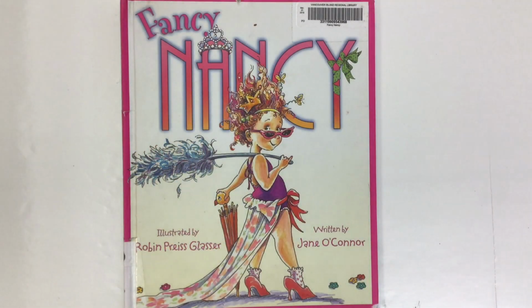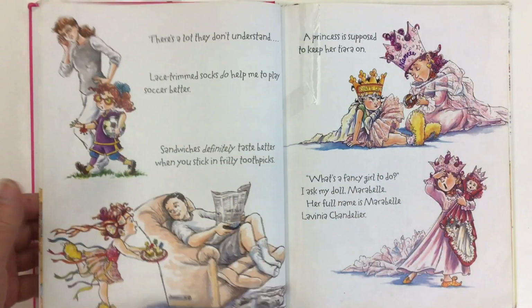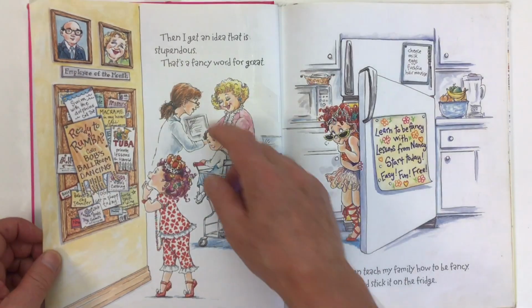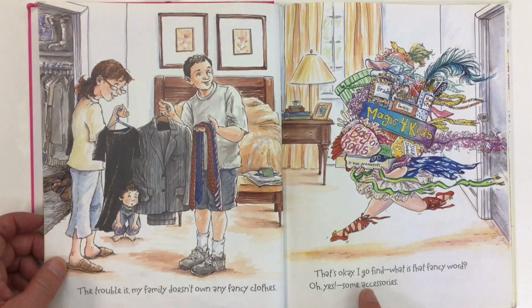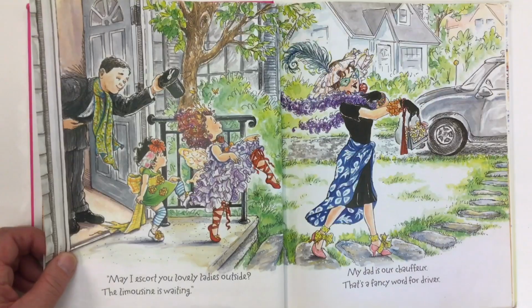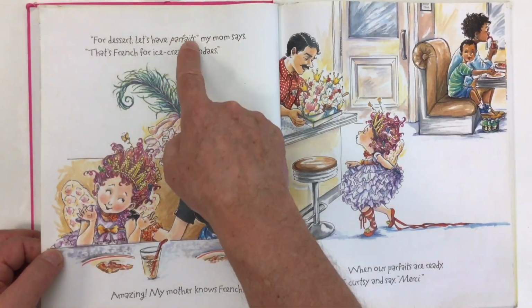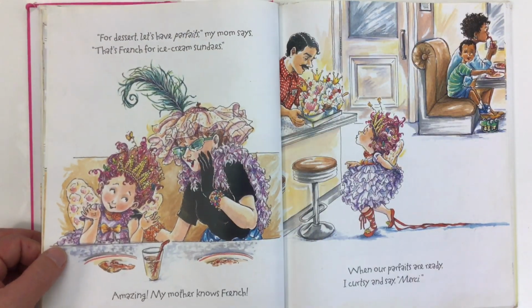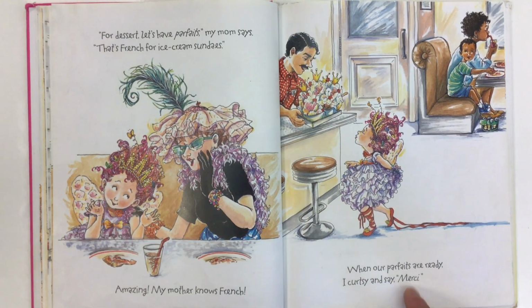All right, there we go. There's Jane O'Connor's book, Fancy Nancy. And for word choice through the book, well, it's actually the words themselves that Nancy says that are the word choice, aren't they? All the way through, she says words like stupendous, a fancy word for great, and accessories, and words like chauffeur, meaning driver, parfaits, meaning sundae. She uses some French words like merci, meaning thank you, of course.